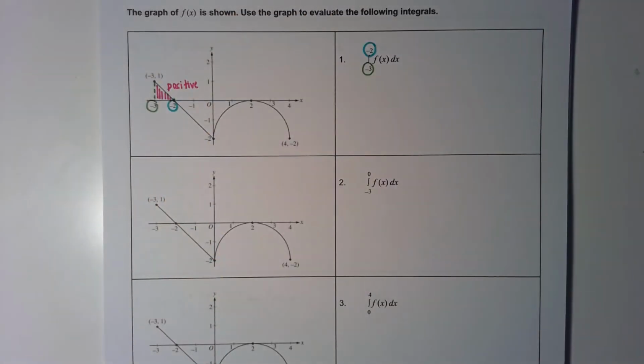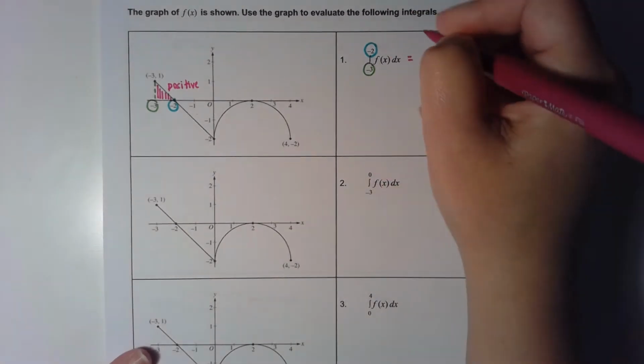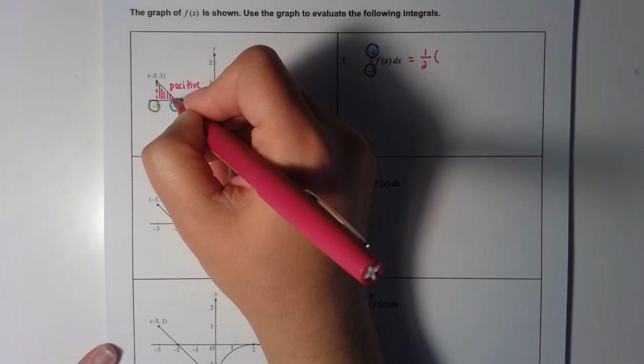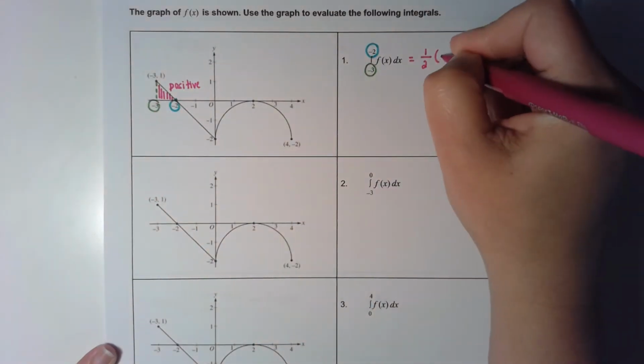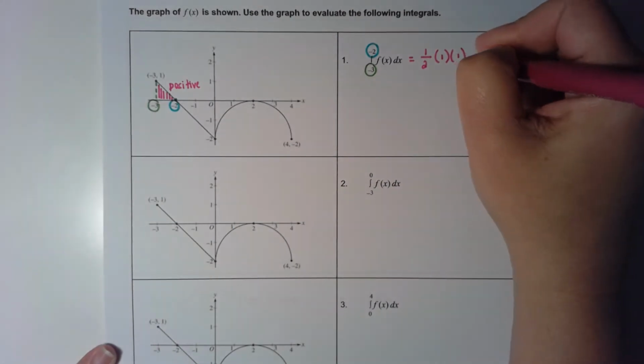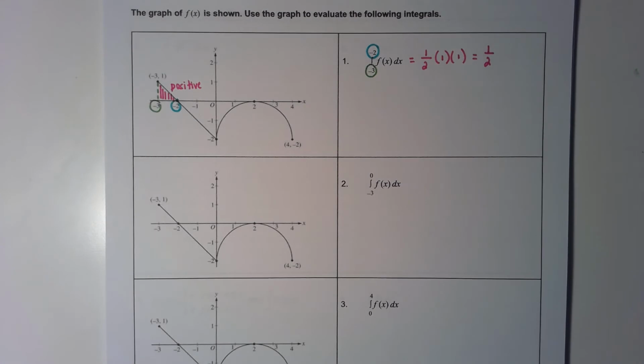Now, in order to find that, I'm going to find the area using the formula for a triangle, which is 1/2 times the size of the base. This triangle is 1 unit wide, so the base is 1, times the height. This triangle is 1 unit tall, which means my total area would just be 1/2.